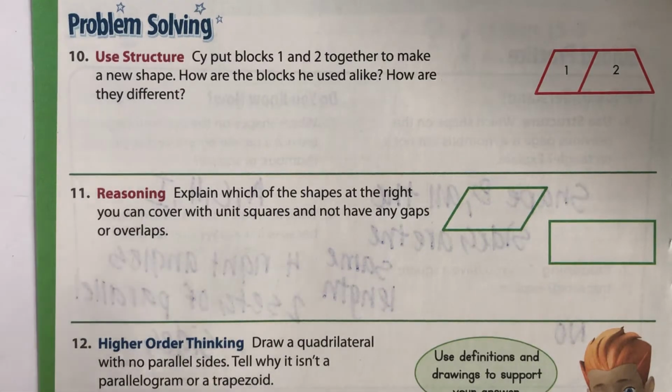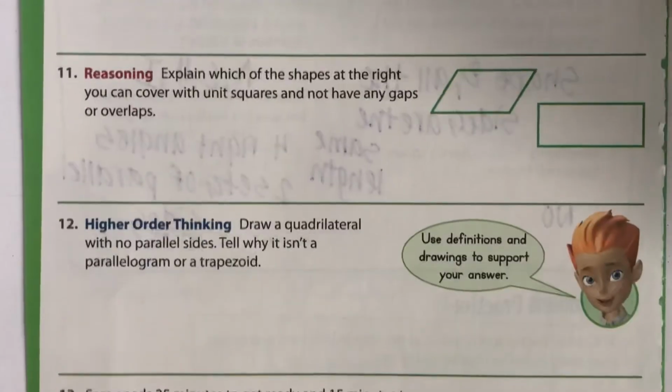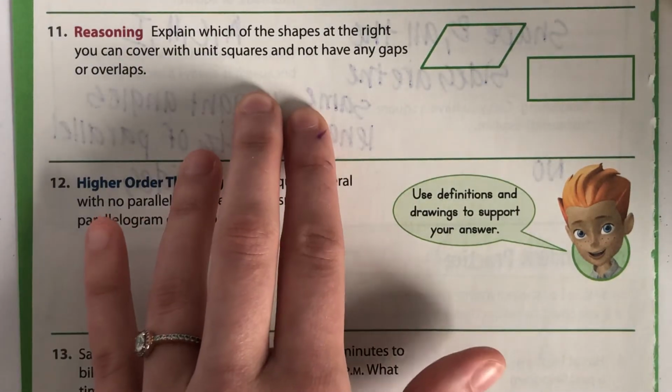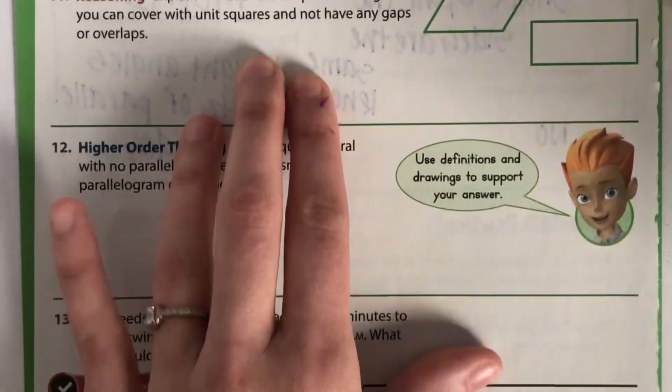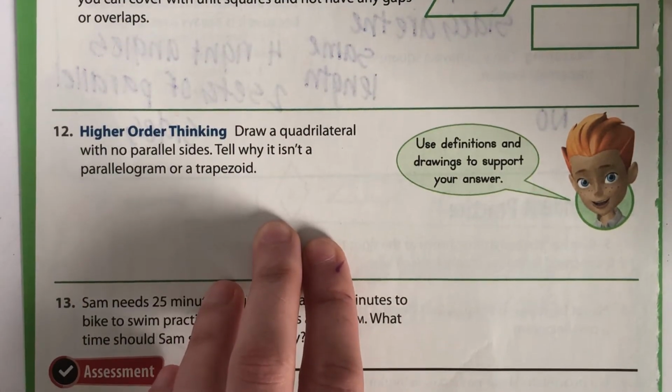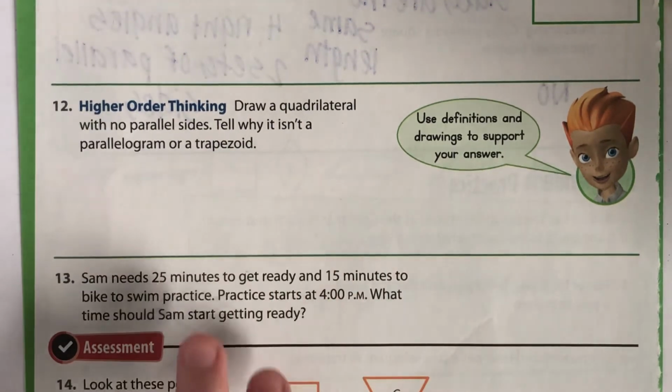and 2 together to make a new shape. How are the blocks he used alike and how are they different? Explain which of the shapes at the right you can cover with unit squares and not have any gaps or overlaps. Draw a quadrilateral with no parallel sides. Tell why it isn't a parallelogram or a trapezoid.